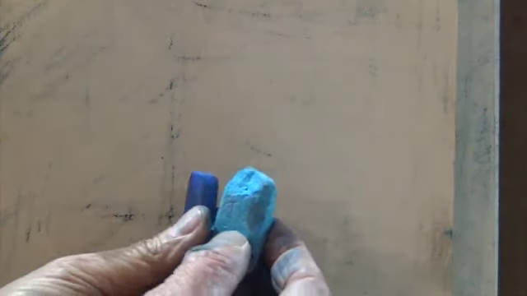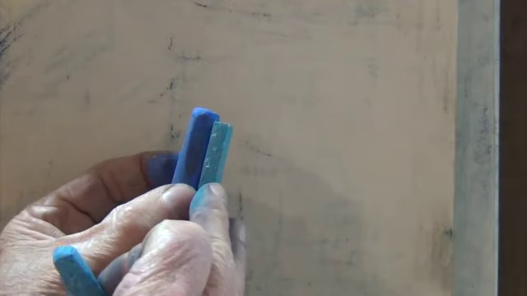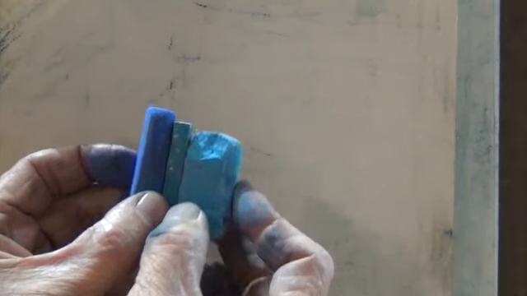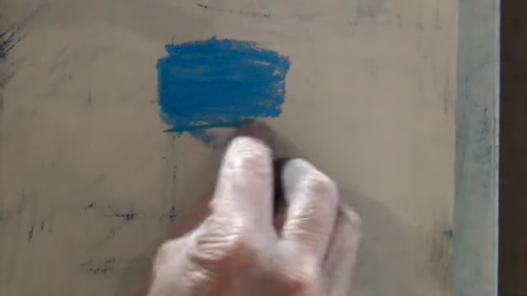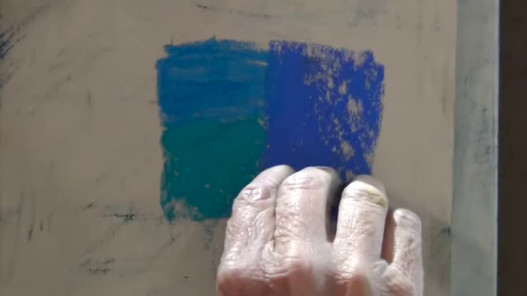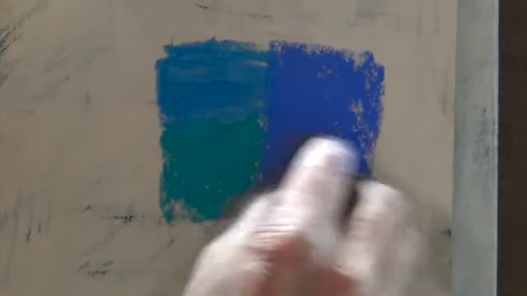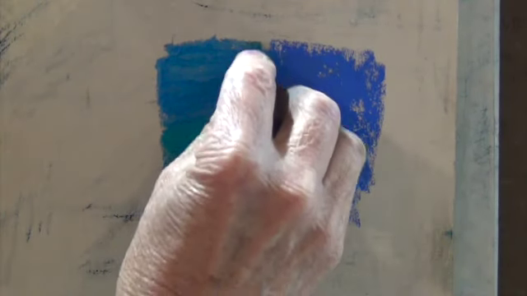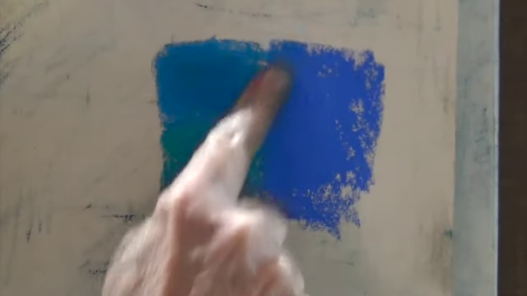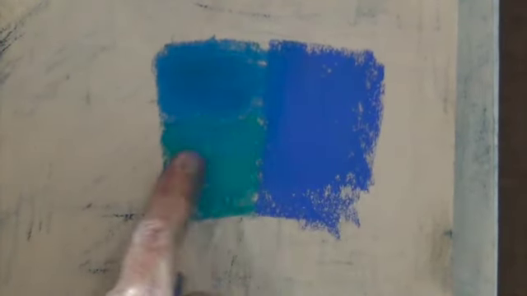So here we have three blues. One of them has a little bit of green in it, but you can see it's not near as bright as these others. So let's see what they look like here, stacked up on one another. So you can see that our different colors, our different color hues, stacked up on one another, we have a different set of brightness on this.